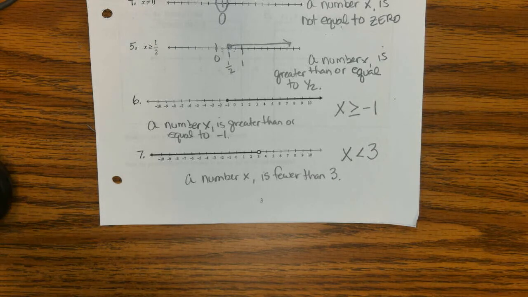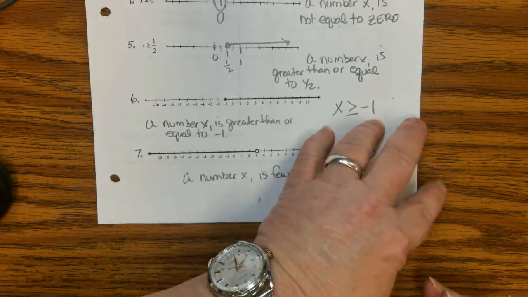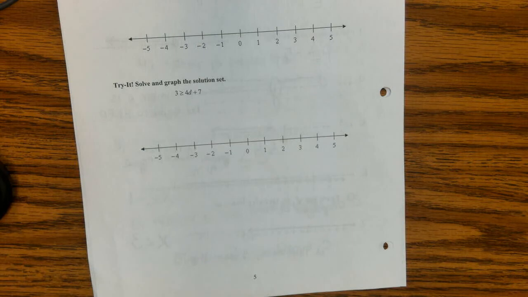All right, we got two more sets of notes. Actually, we have three more, but we'll do very little on the back. Okay. And then I'll look at your homework and see if I can cut it down.